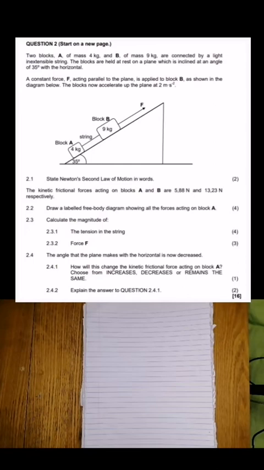The blocks are held at rest on a plane which is inclined at an angle of 35 degrees with the horizontal. A constant force F acting parallel to the plane is applied to block B as shown in the diagram below. The blocks now accelerate up the plane at 2 meters per second squared. So now we have our diagram there. We can see we have two blocks, 4 kilogram and 9 kilogram, connected by a string, and they are pulled by force F on an inclined slope that is 35 degrees.